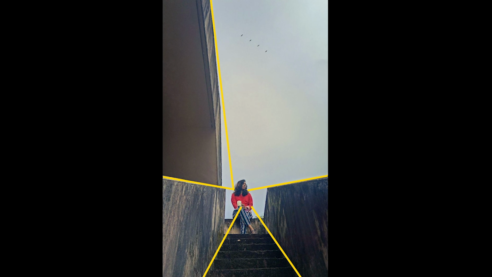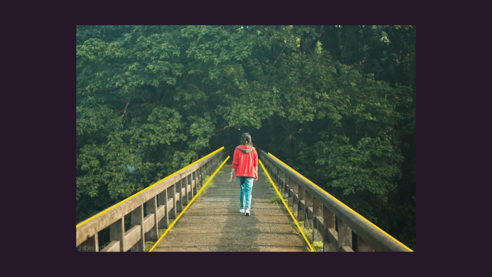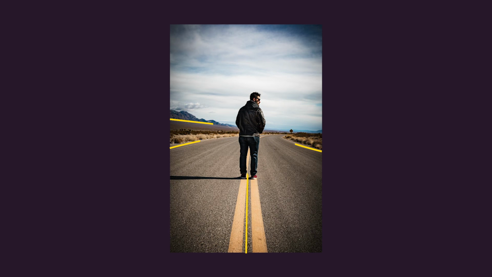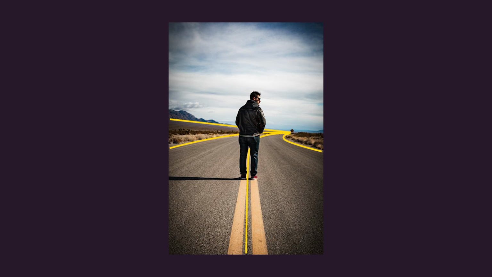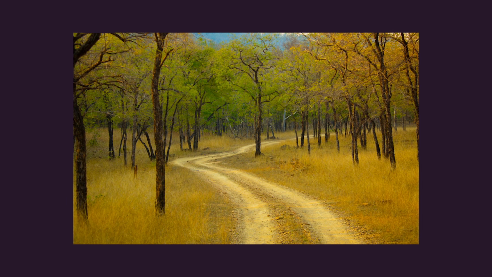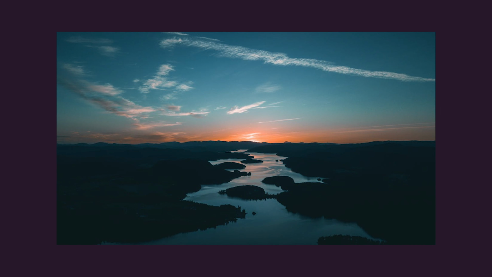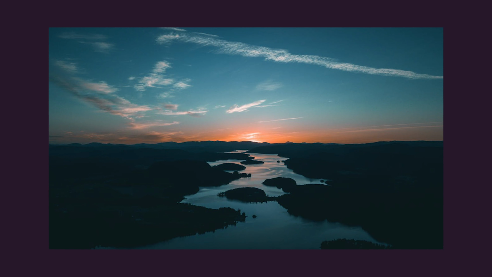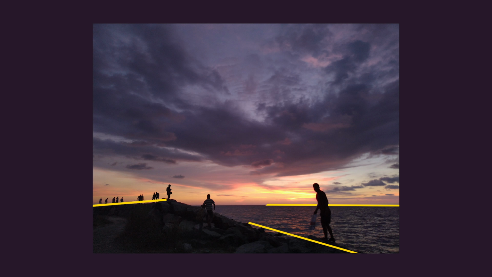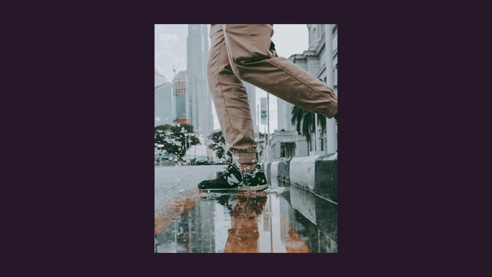This technique can be used when you photograph locations like footpath, rail track, buildings, etc. The lines do not necessarily have to be straight. This technique works even when you have zigzag lines or oblique lines. It's all about how you place the subject where these lines end.